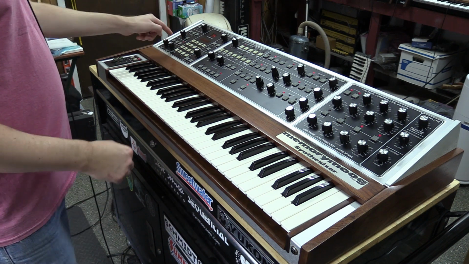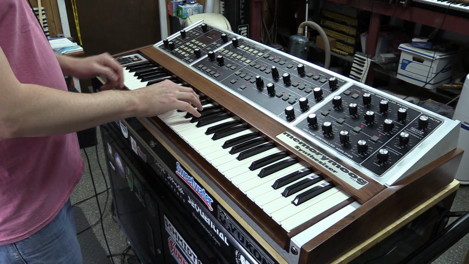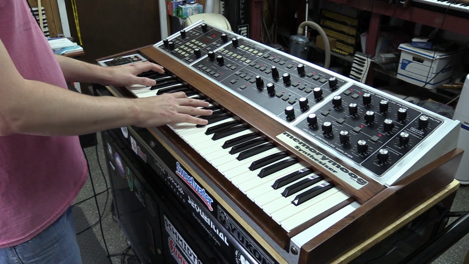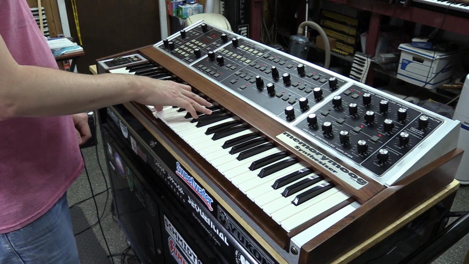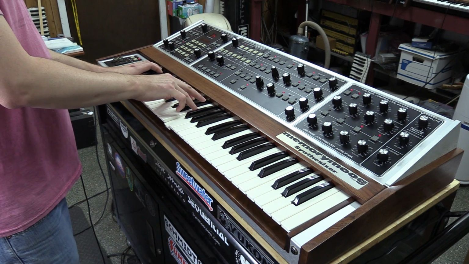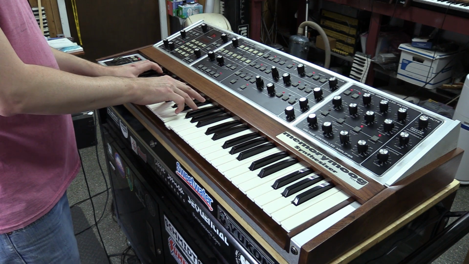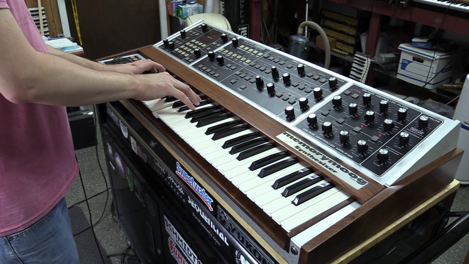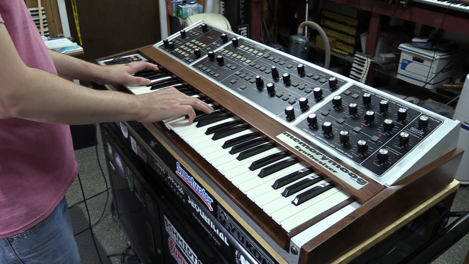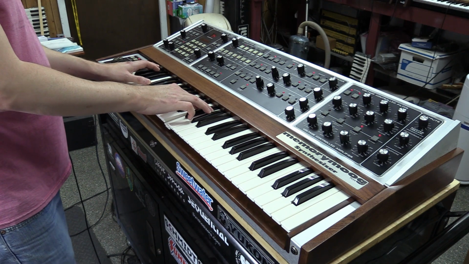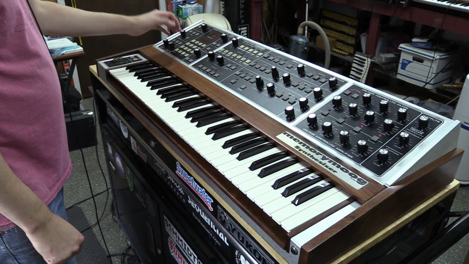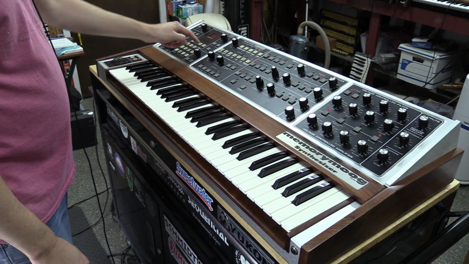You kind of see you can use hold to create an arpeggiator and then move it down the scale. So as you kind of get the idea.